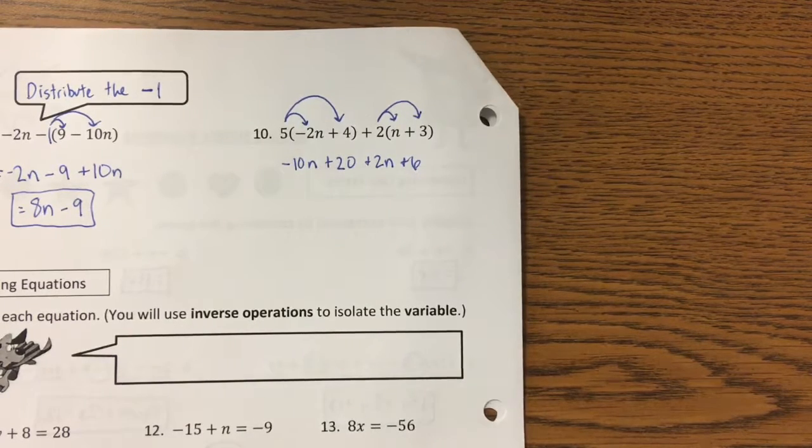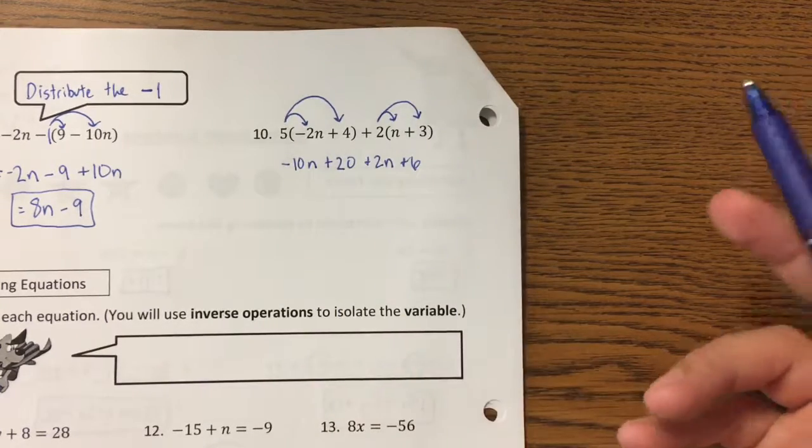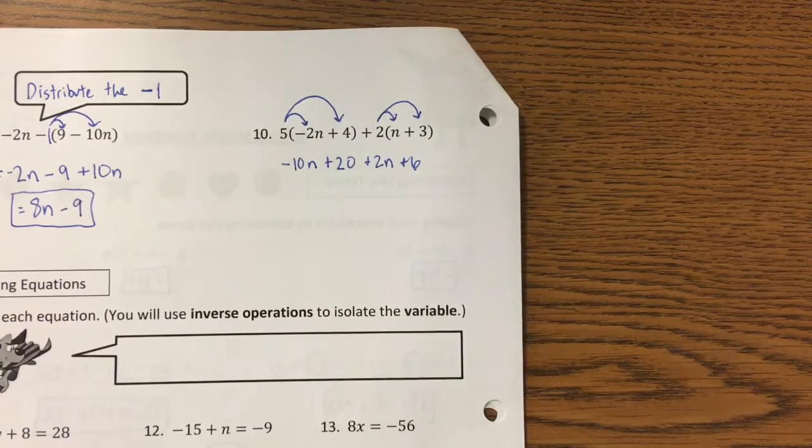Since I have multiple sets of like terms, I'm going to use that underlining technique. That's not something that I'm going to take off points if you don't show these little notations, but it's good to have sort of a structure in place for how to deal with that. Okay, so it's just a strategy to keep your work organized.